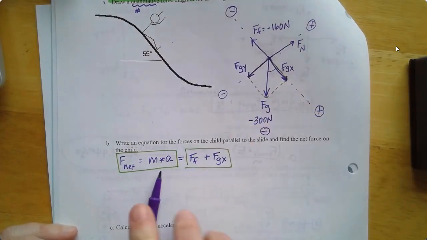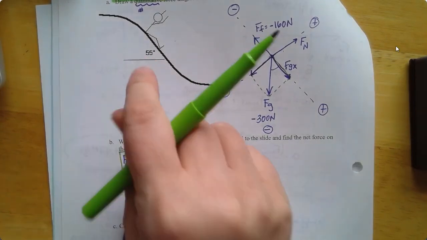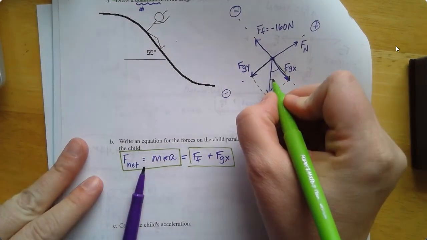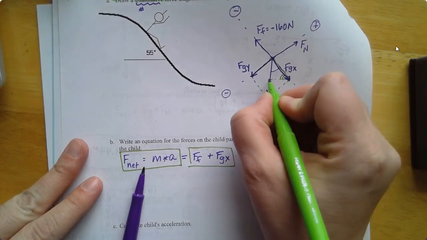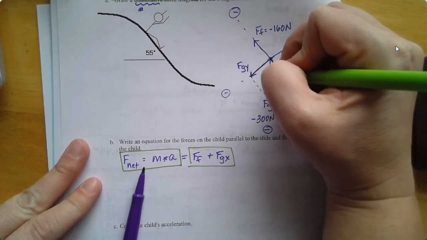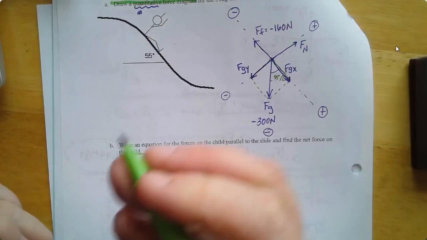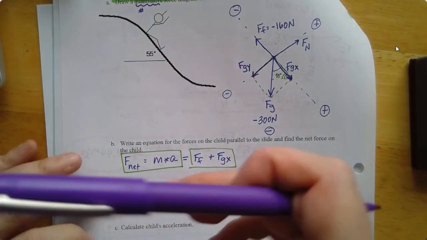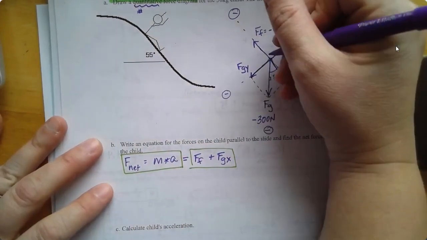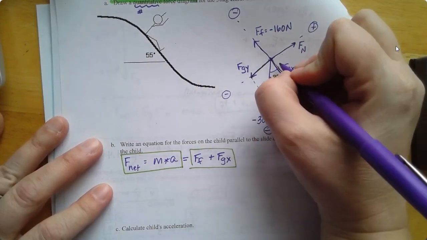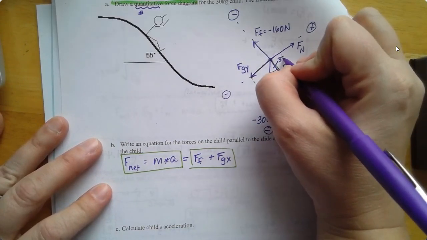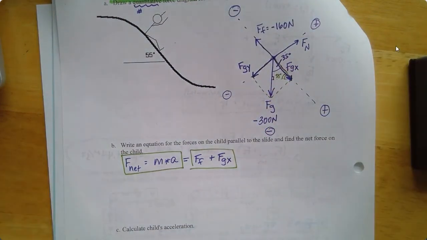So we're given an angle of 55 degrees, and that angle is the angle between FGX and a horizontal line. So I'm going to try to write that in there carefully. So that's 55 degrees, which means that if this is a right angle, then this angle up here is going to be 35 degrees. Sorry, I kind of wedged it in there.